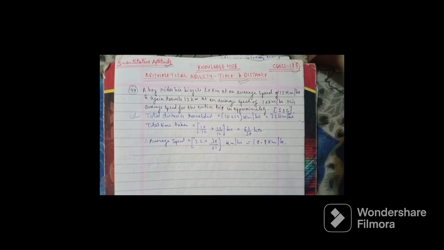Now we talk about another question, the 50th question of the session, which we have to discuss here. The 50th question: a man travels 600 km by train at 80 km per hour, 800 km by ship at 40 km per hour, 500 km by aeroplane at 400 km per hour, and 100 km by car at 50 km per hour.